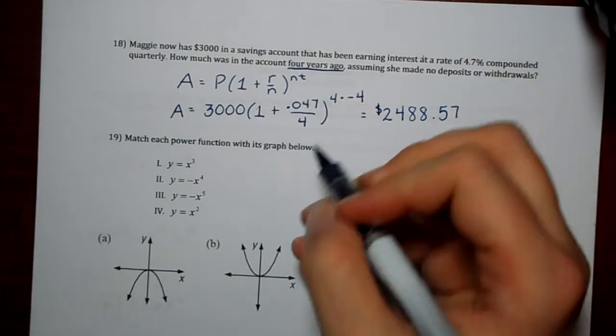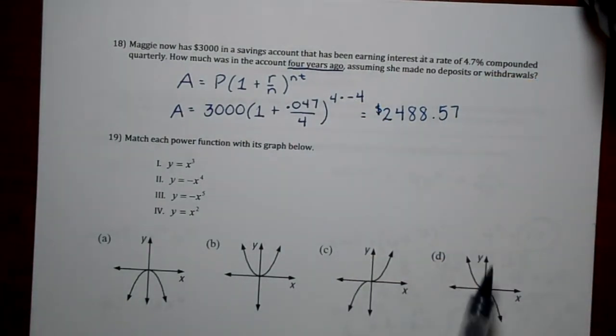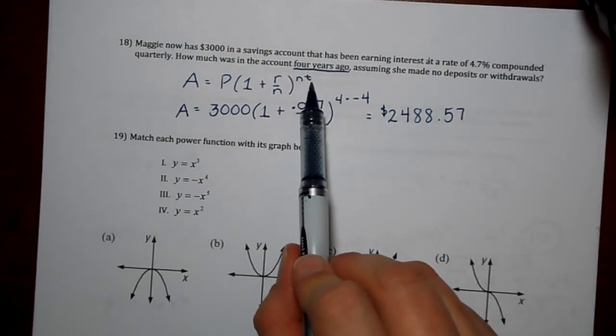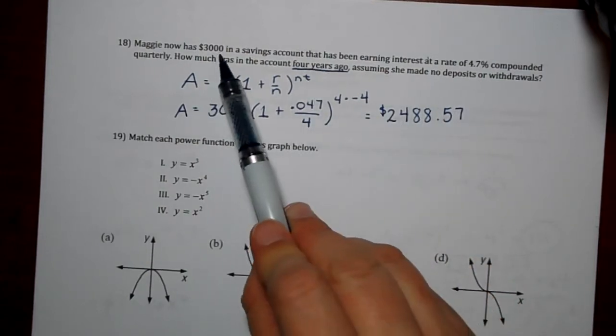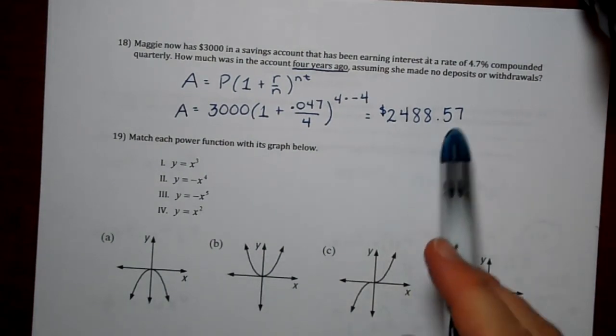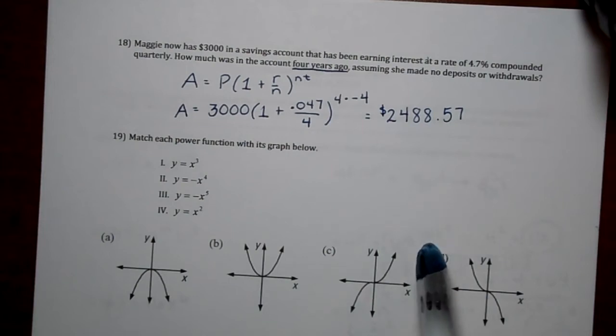Now, if you weren't sure about that answer, you could do this problem again using this as your principal and using just a regular 4 years as your time, and you should come out with about $3,000. Keeping in mind that we did round that decimal off just a little bit, so if it comes out just a little bit off, I would say that you're close enough.